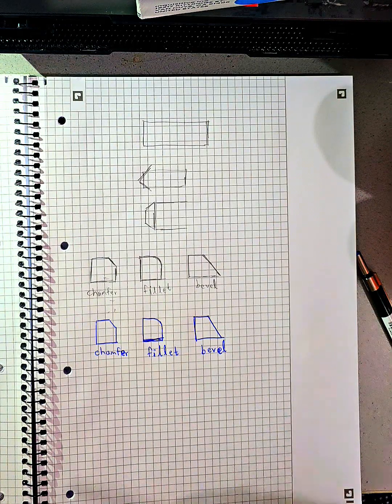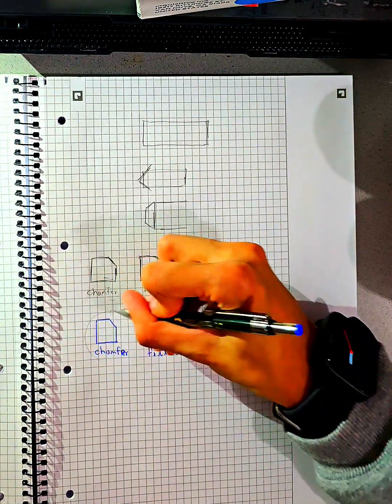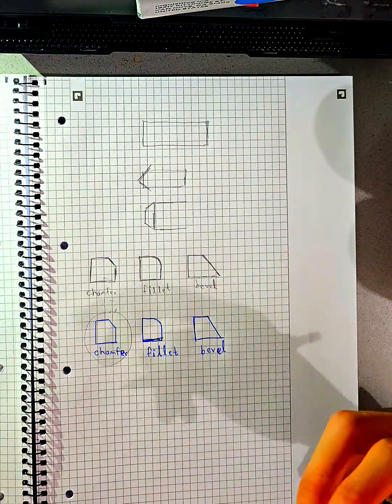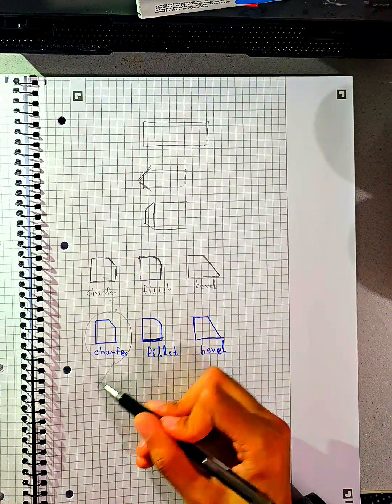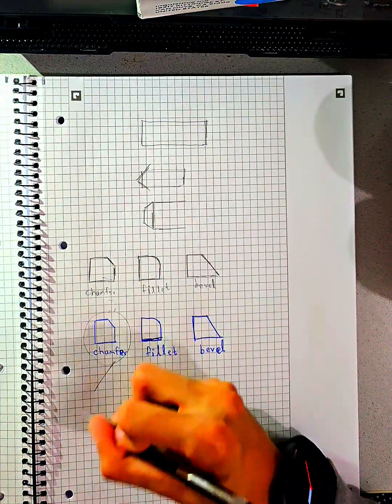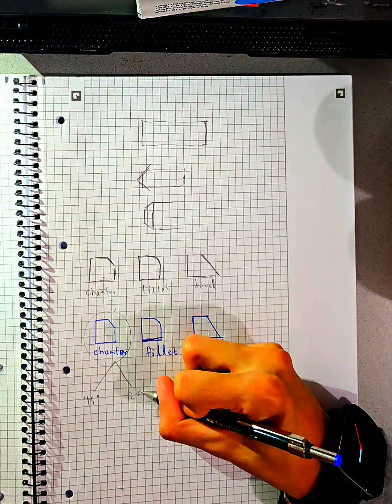But here we're only going to use chamfers from now on. Not forever, but for now in our material design, in the technical drawings that we're going to do in this series. We're only going to use chamfers. And now there are two types of chamfers, of course. There's the 45 degrees type. There's the 20 degrees type.